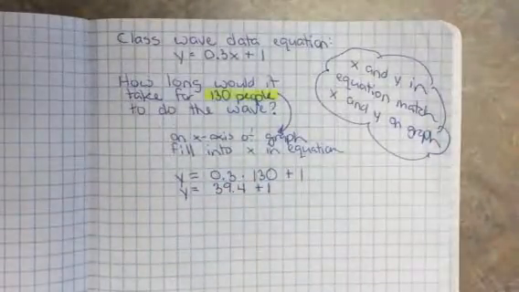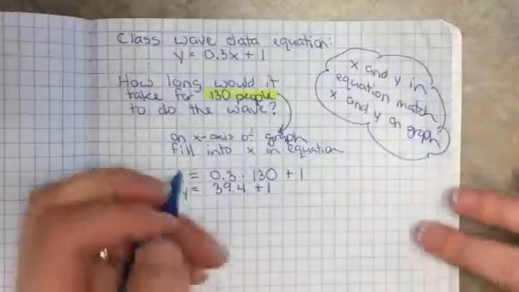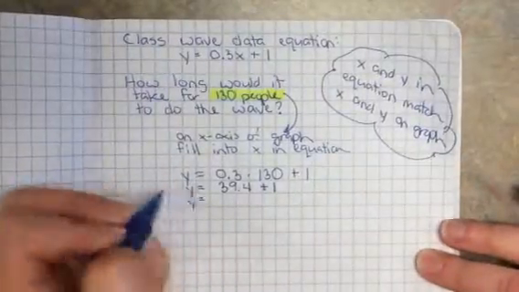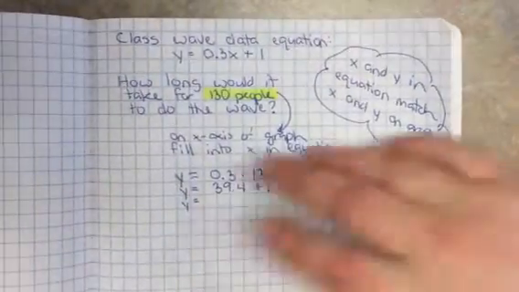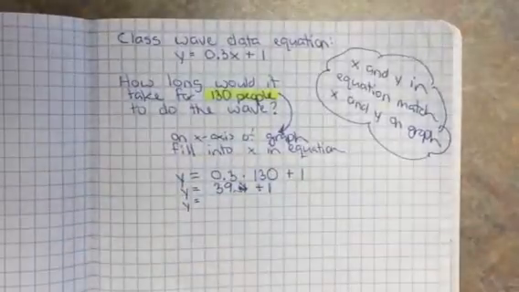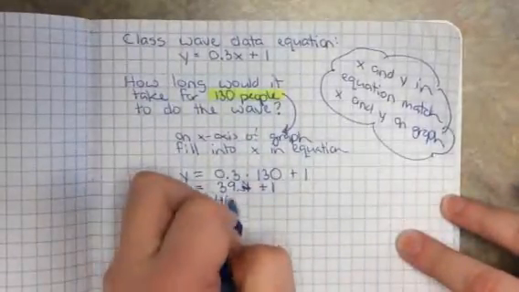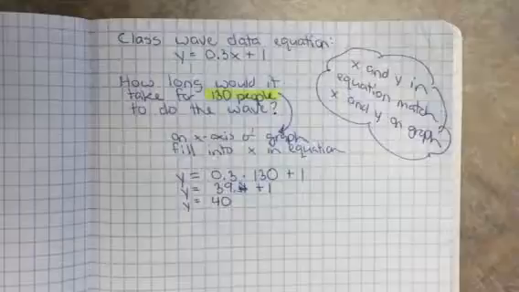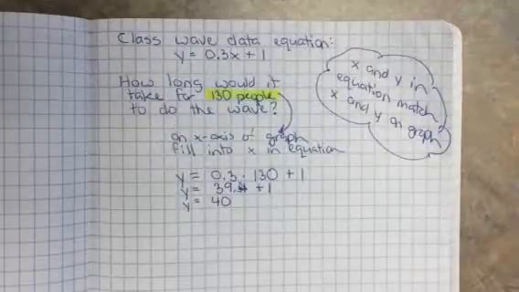But we still have to add 1, right? So 39 plus 1, we get about 40.